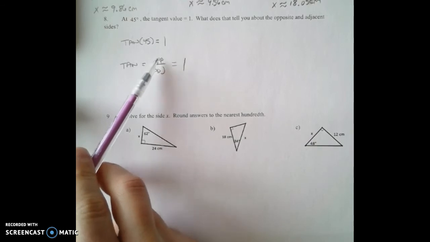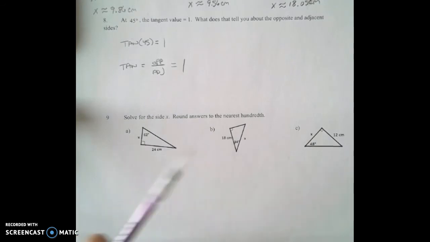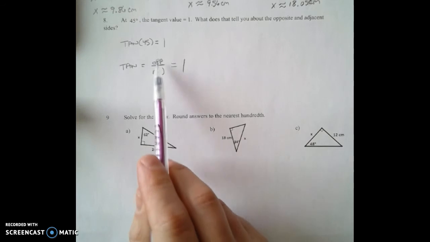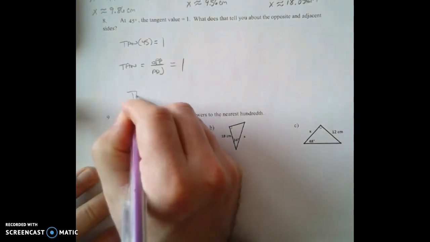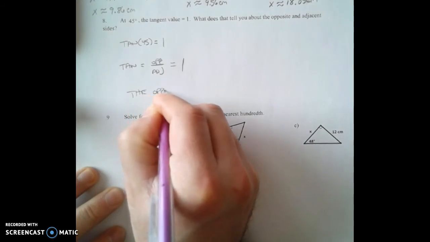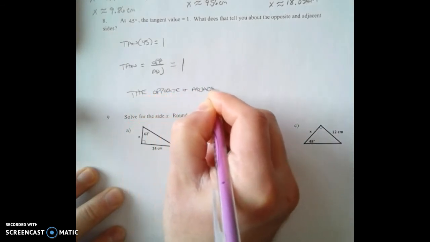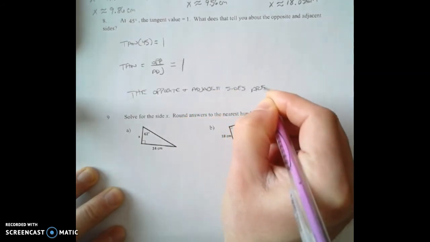So it could be 1 over 1, or it could be 5 over 5, or it could be 1,000,000 over 1,000,000. The important thing to remember here is that in order to have the tangent value equal to 1, the opposite and adjacent sides must be equal. And so that's what we can write down. The opposite and adjacent sides are equal.